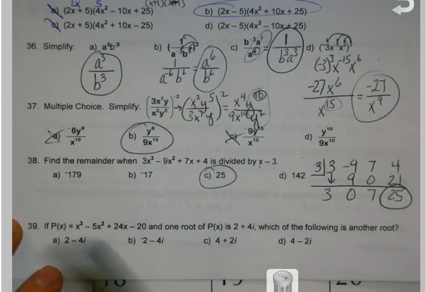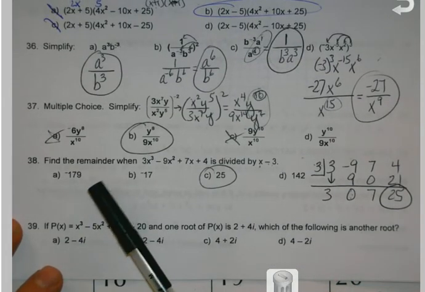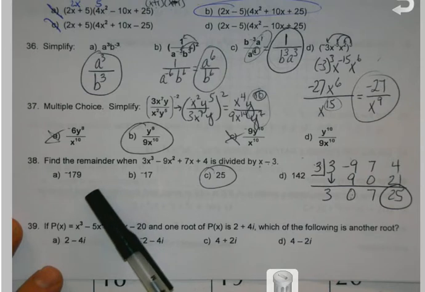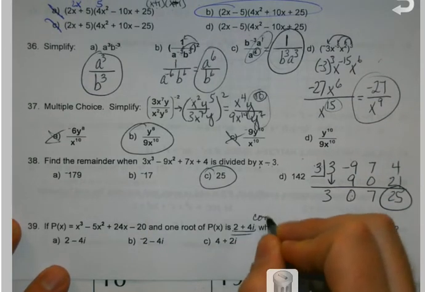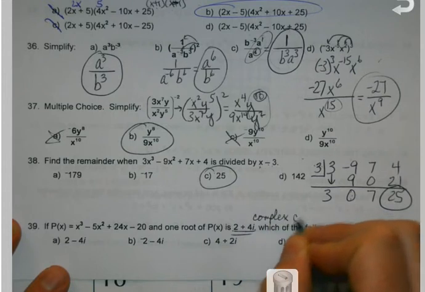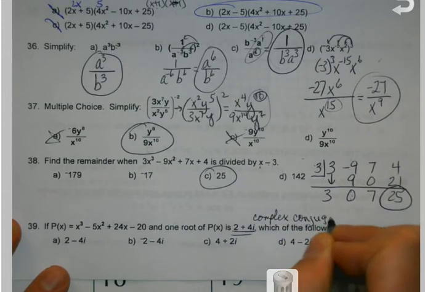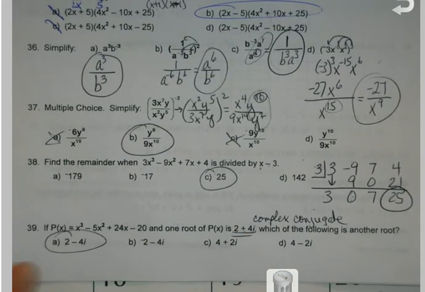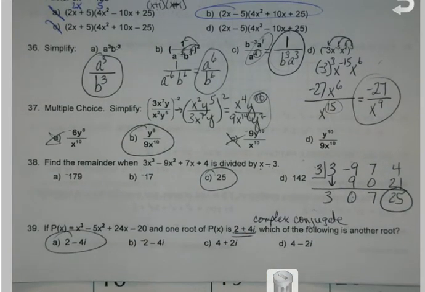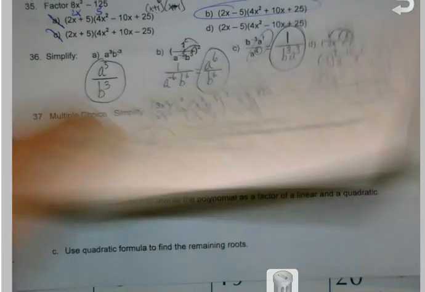39, if p of x has a root of 2 plus 4i, which of the following is another root? Remember, i's, their complex conjugate is also a root. In other words, switching the sign in the middle, 2 minus 4i. That's it. You don't have to calculate anything. You don't have to look at it on the calculator. Nothing fancy like that. Just go ahead and get it done, be finished.